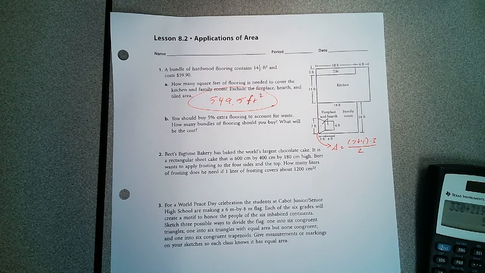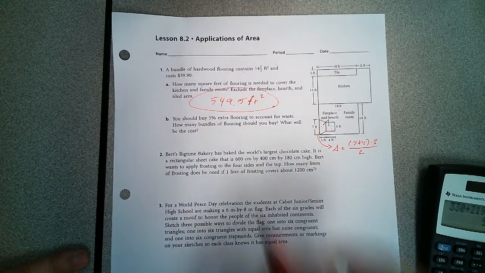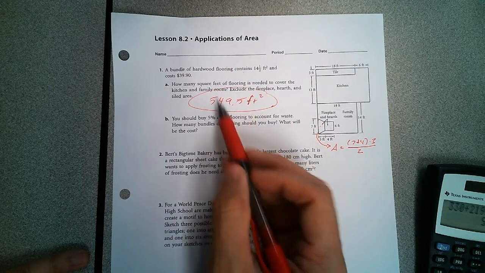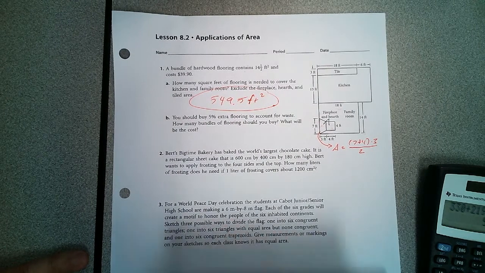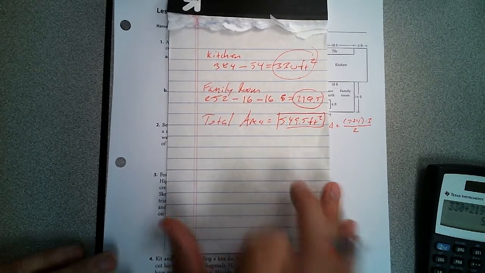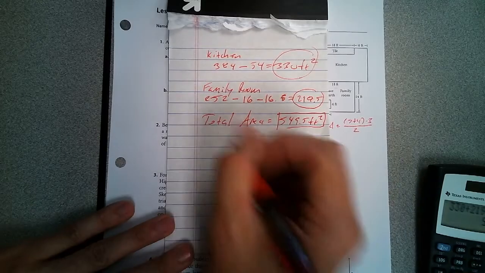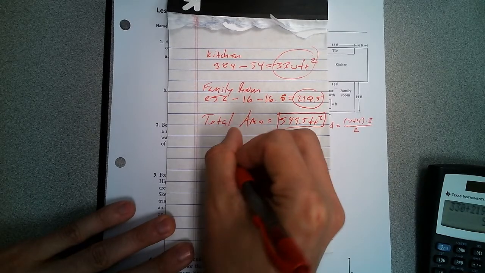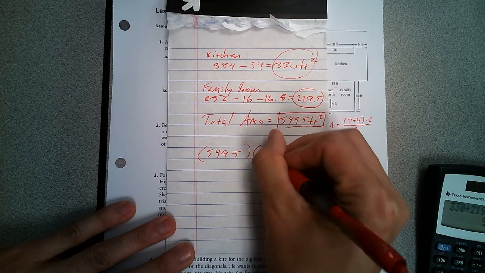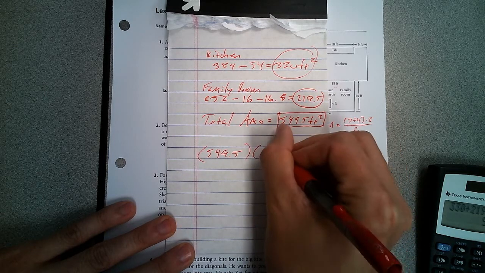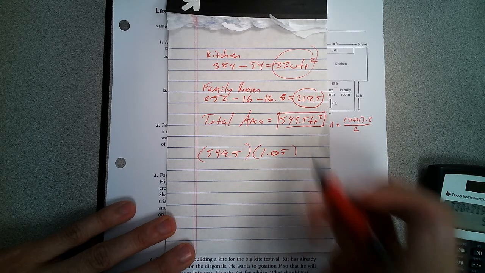All right, how many bundles of flooring should you buy? Okay, well, if my area covered is this, I want 5% more of that. So how do I calculate that? Well, 5% is 0.05. So I'm going to take my 549.5 and I'm going to multiply that times 1.05. Now, why am I multiplying it times 1.05?